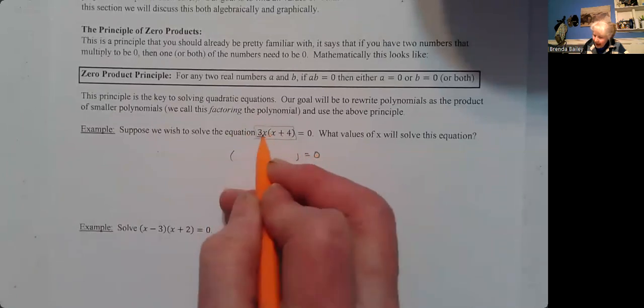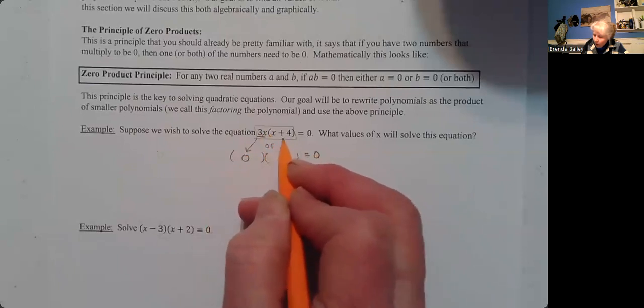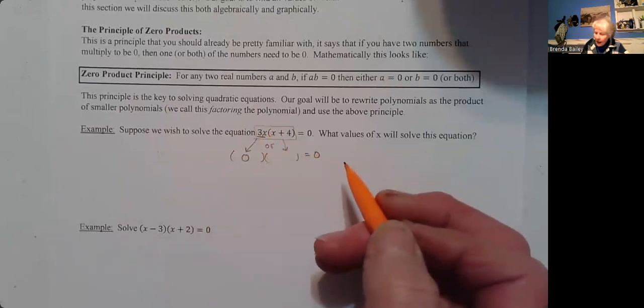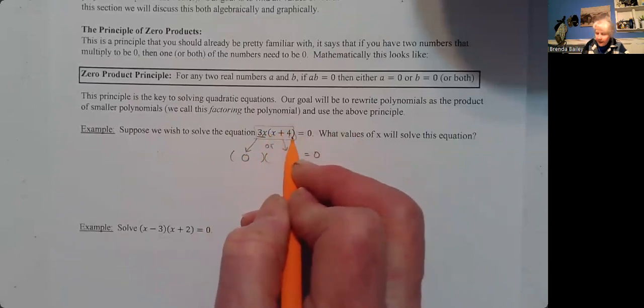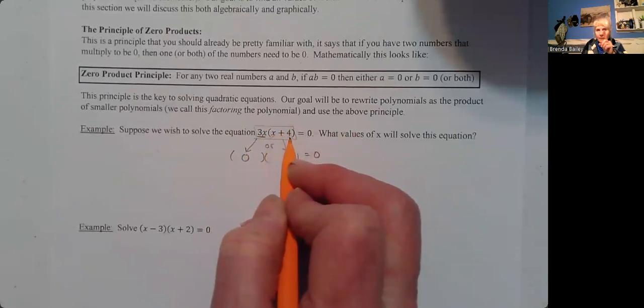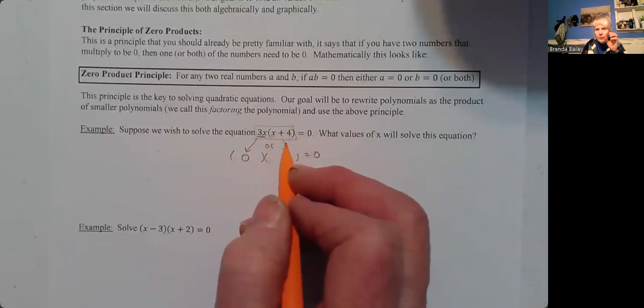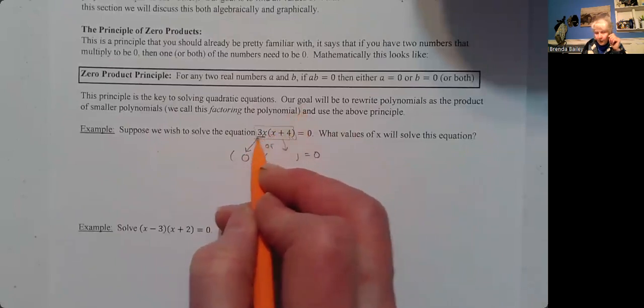So one of these has to be 0. Either that one has to be 0 or that one has to be 0. Now this x plus 4, if you were to put an x in, represents one number. Every parentheses represents one number. And this number out in front with the variable represents a number.